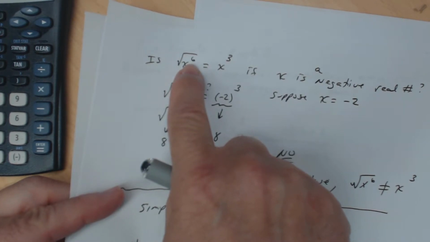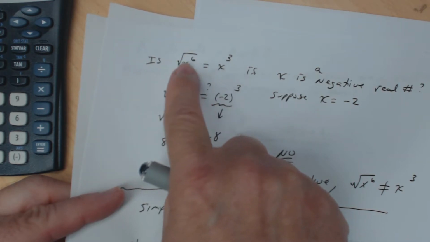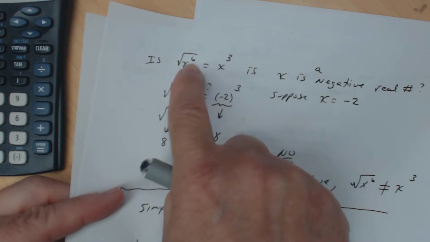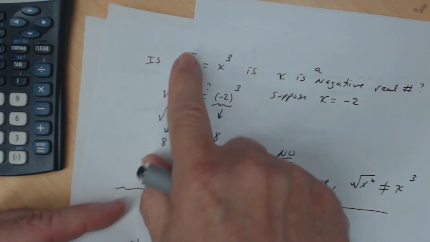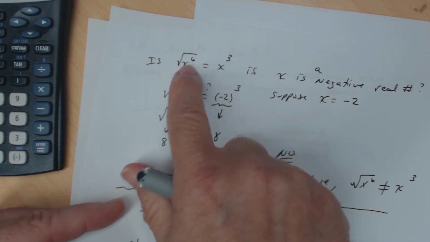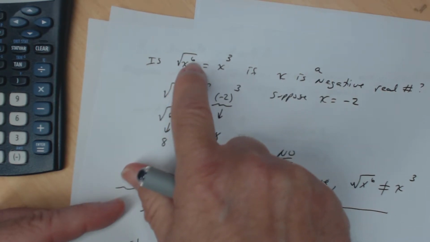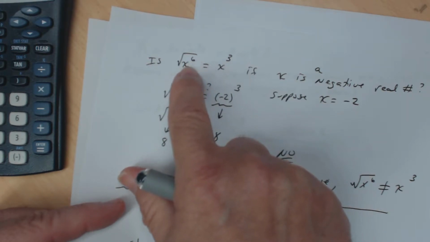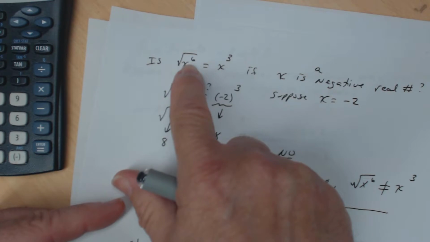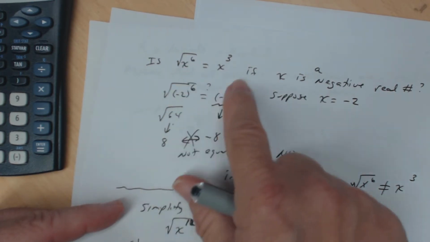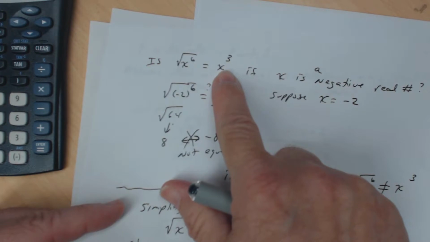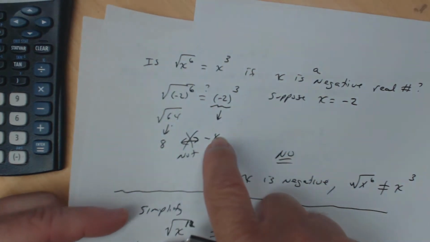Now remember, we're assuming that x to the 6, your exponent is even. So you're assuming it's even. Keep that in mind. So x to an even power, when I take the square root of x to an even power, when you raise a negative number to an even power, it's always positive. When you take the square root of it, it's still positive. When you raise a negative number to an even power, that value is positive. When you take the square root of that positive number, it's still positive. Here, when you raise a negative number to an odd power, it's going to be negative.